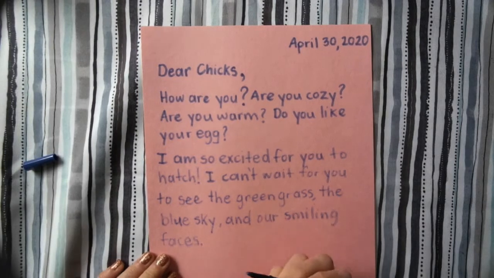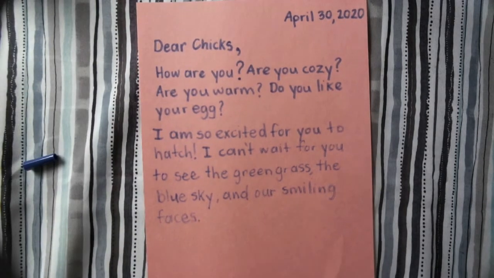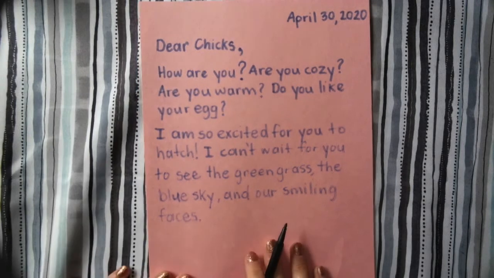My pen's kind of dying there, but you get the right idea. Smiling faces. I'm going to switch my pen out because it's a little bit hard to see. You would probably use a pencil, but I'm using a pen so you can see.